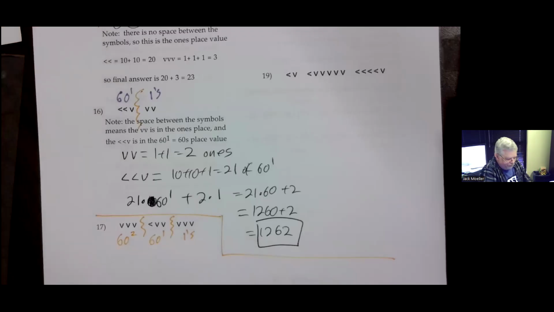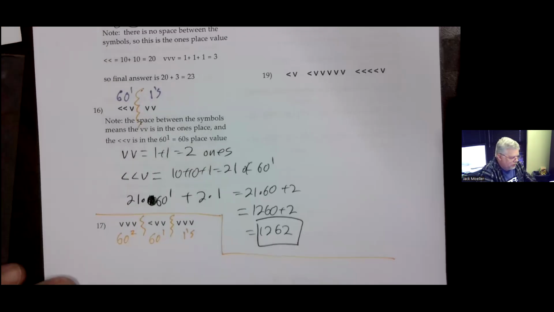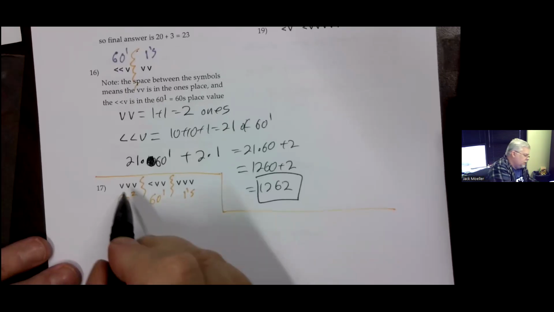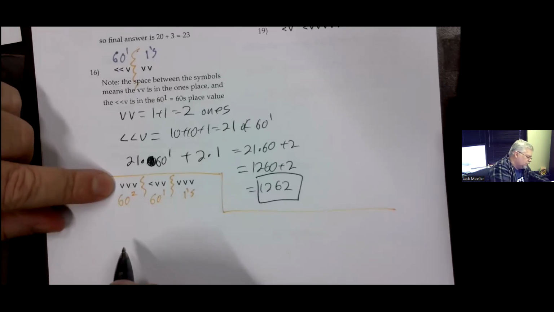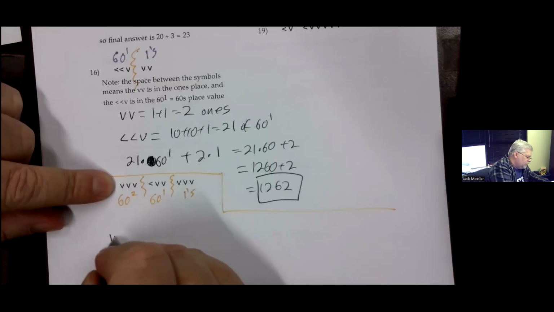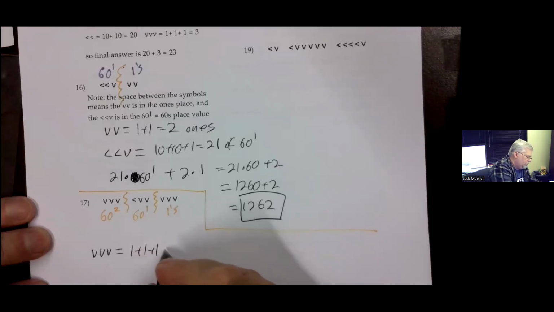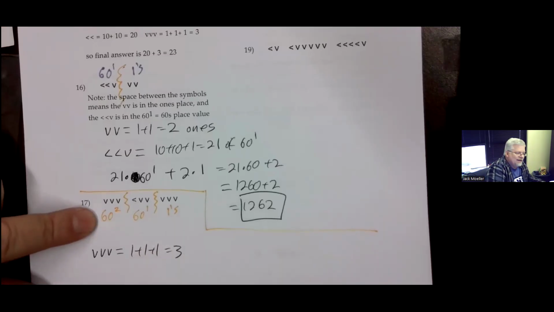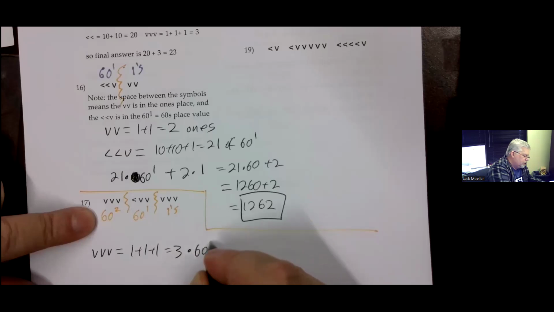Okay. So now for each one of these, we need to figure out what it means. Let's start with the 60 squared place. So V. Remember, V stands for 1, plus 1, plus 1. So that's 3. That's in the 60 squared place value. So we're going to multiply that times 60 squared.